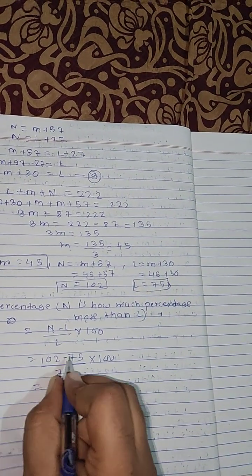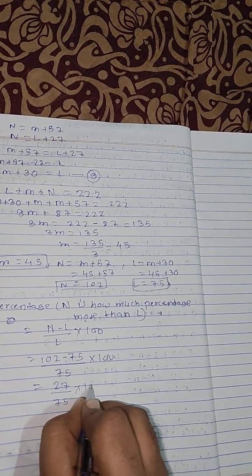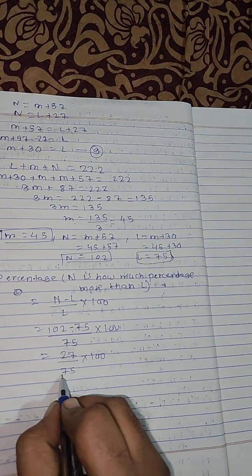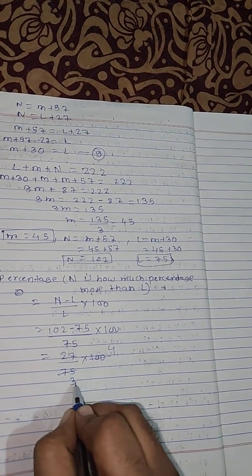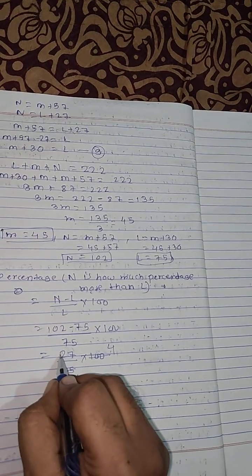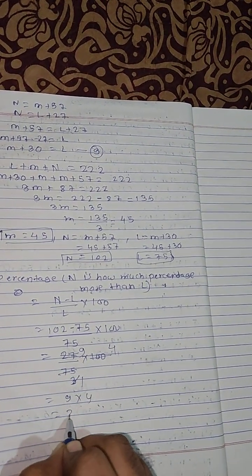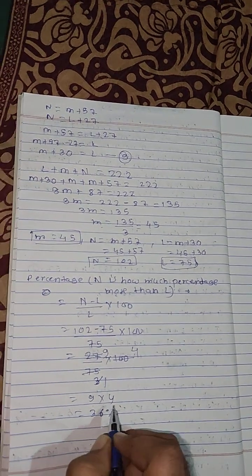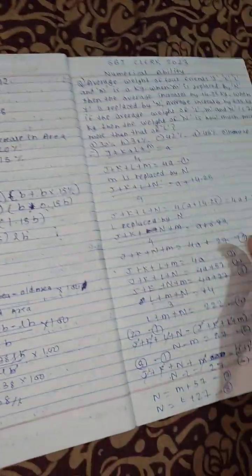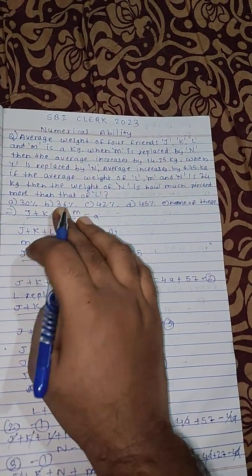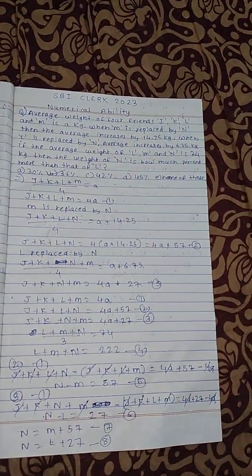So 102 minus 75 is 27, over 75 into 100. By 25 we can do it: 25 3s are 75, 25 4s are 100, so 3 1s are 3, 3 9s are 27. So 9 into 4 is 36. So our answer is 36%. Yes, this is the way to solve it, guys. So our option is B, 36%. Thank you guys.